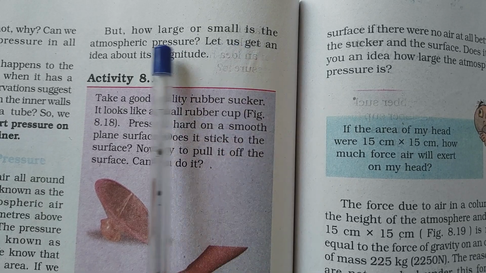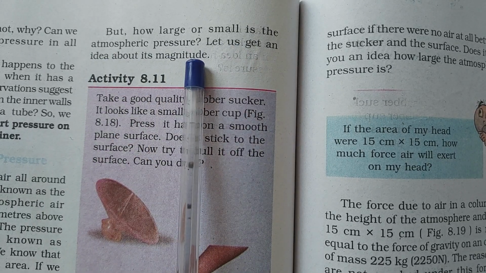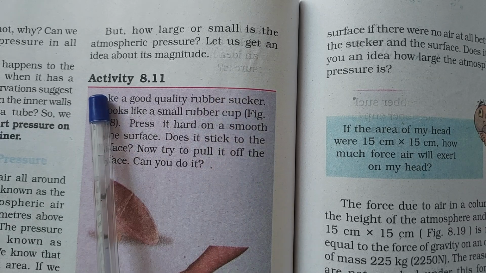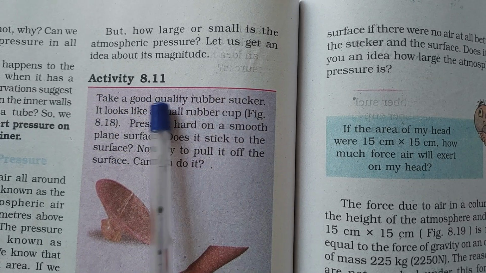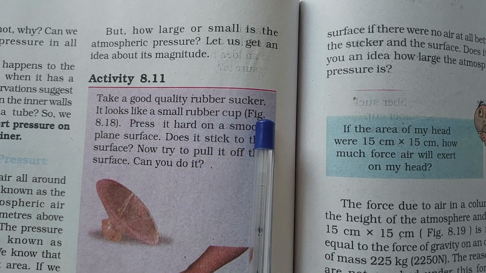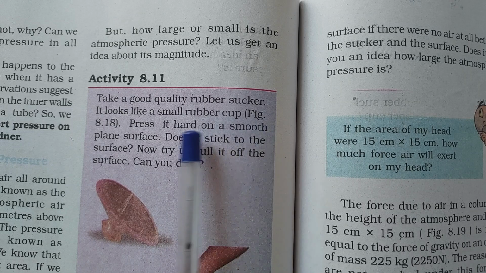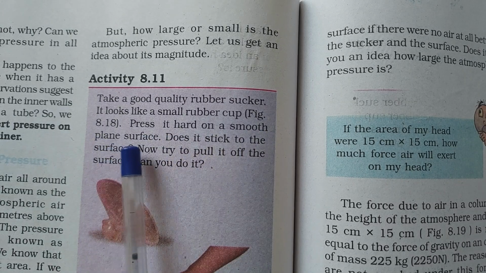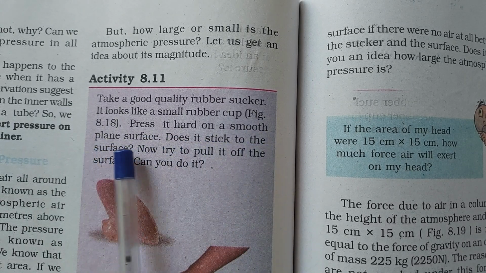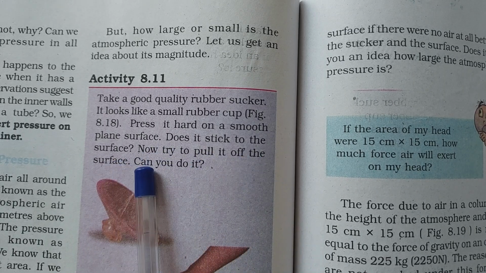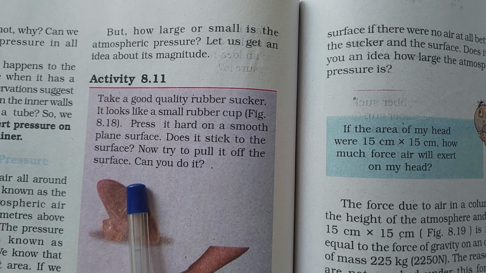But how large or small is the atmospheric pressure? Let us get an idea about its magnitude. Activity 8.11. Take a good quality rubber sucker. It looks like a small rubber cup, figure 8.18. Press it hard on a smooth plain surface. Does it stick to the surface? Now try to pull it off the surface.